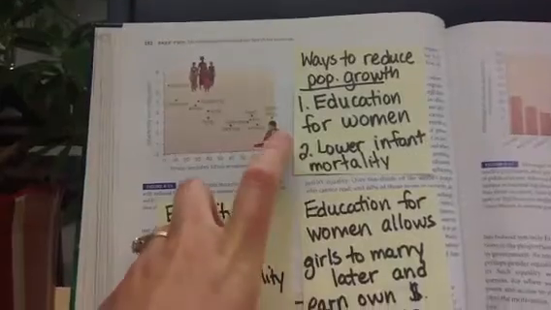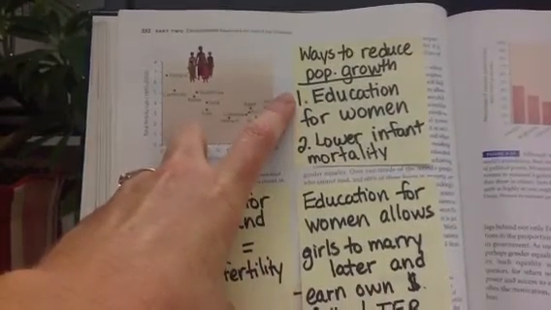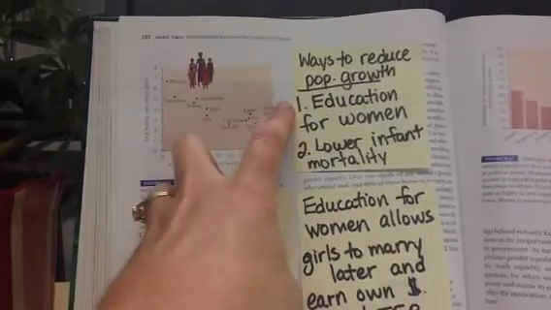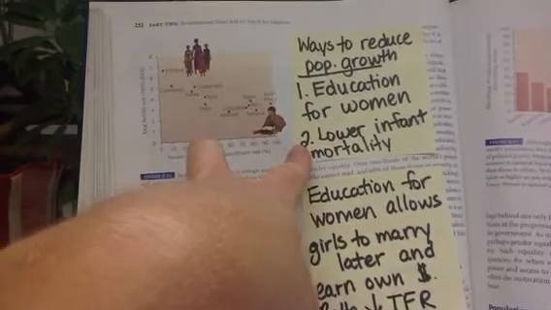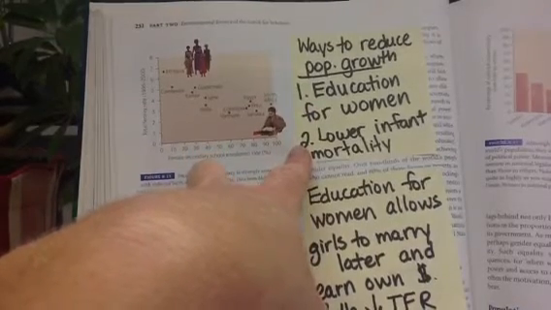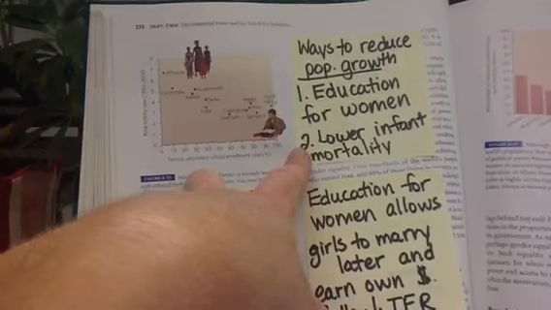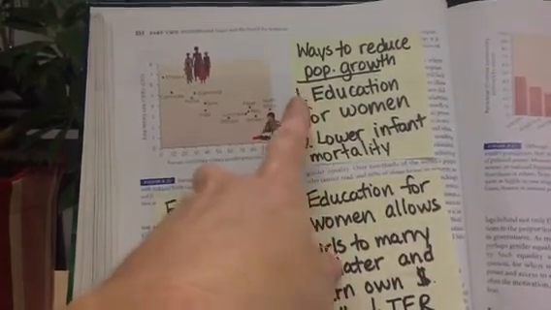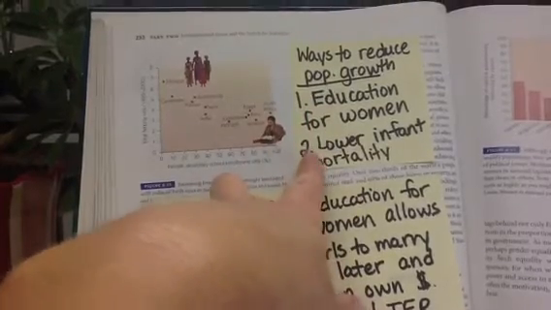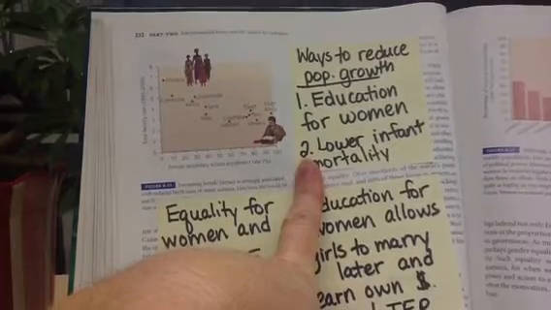So there's a couple of ways to reduce population growth. First of all, the most important way to reduce a country's population growth is to provide education for women. The second way is to lower infant mortality. If women know their children are going to stay alive, they won't have as many children. And again, that sounds kind of weird, but a lot of women want to make sure they have children and their children grow up.